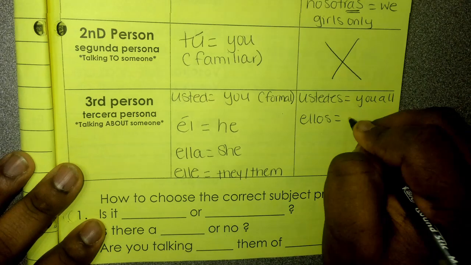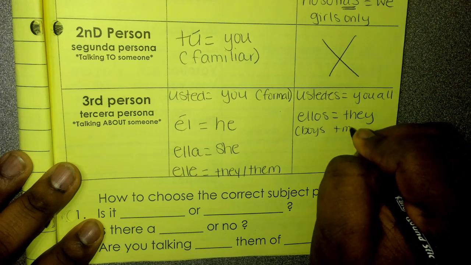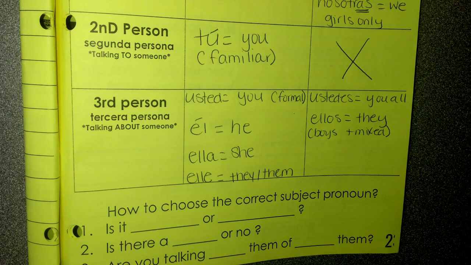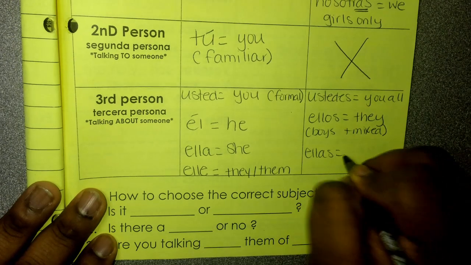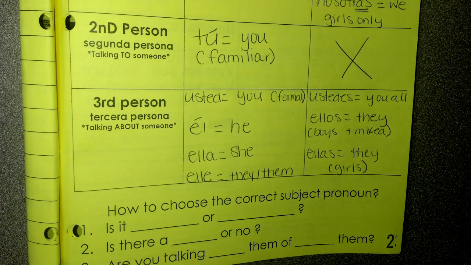All right. Ellos. That means they. So boys and a mixed group. Right? So if I'm saying they, like if I'm talking about this class, like ellos son peores, like y'all are the worst, right? I would use ellos because there's boys and girls in this class. Okay? Now ellas, that's they, but girls only. So if I said ellas son chismosas, I'm like, oh, those girls, they're gossipy, right?